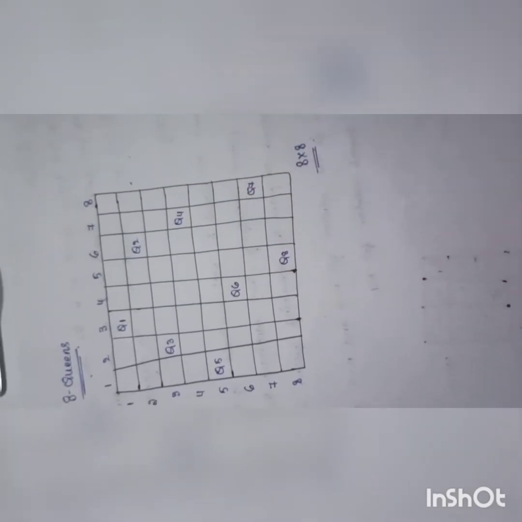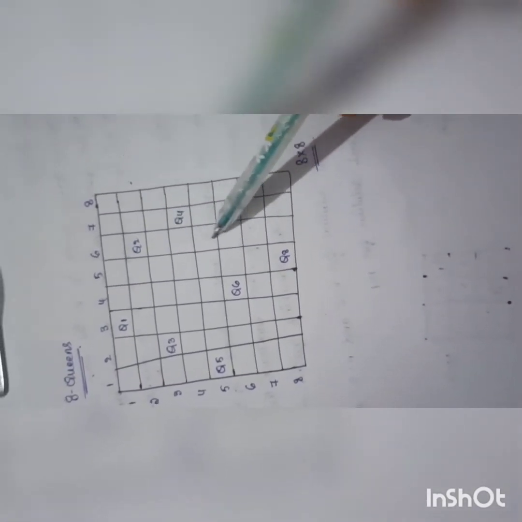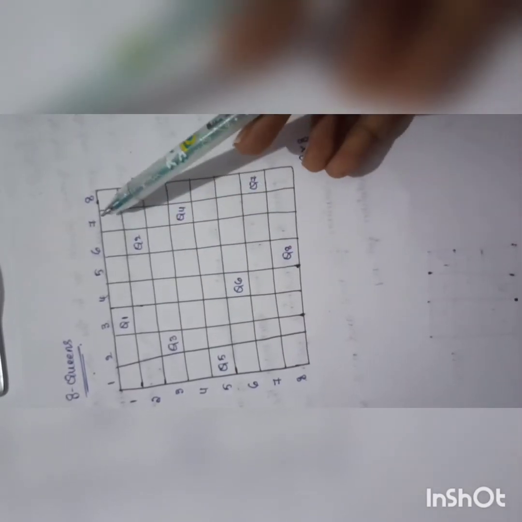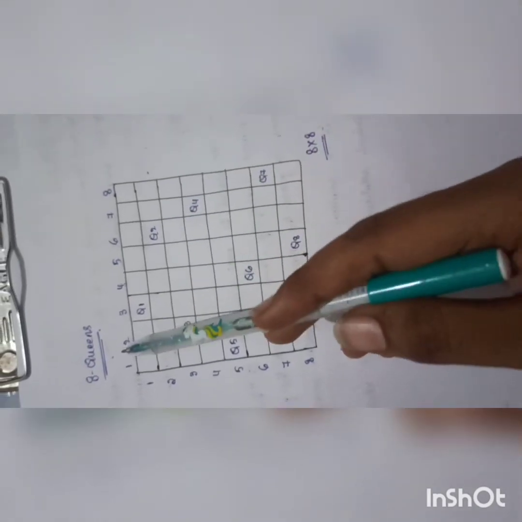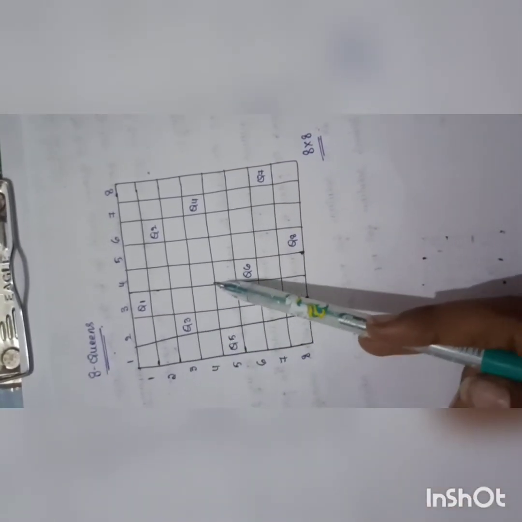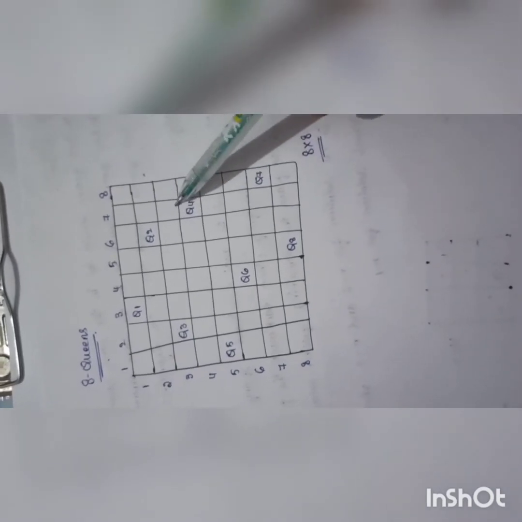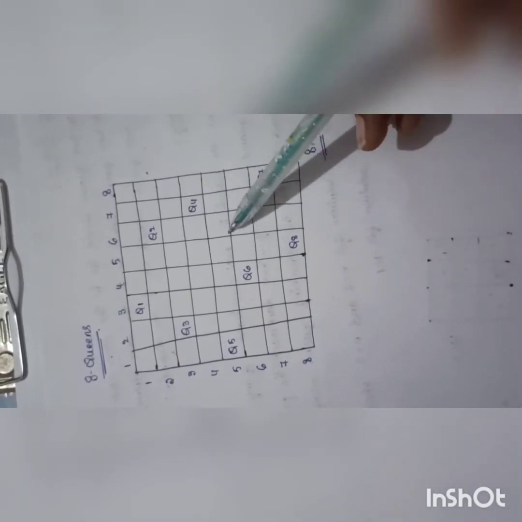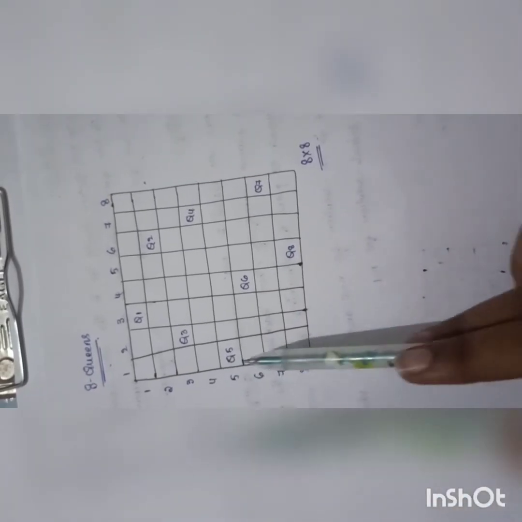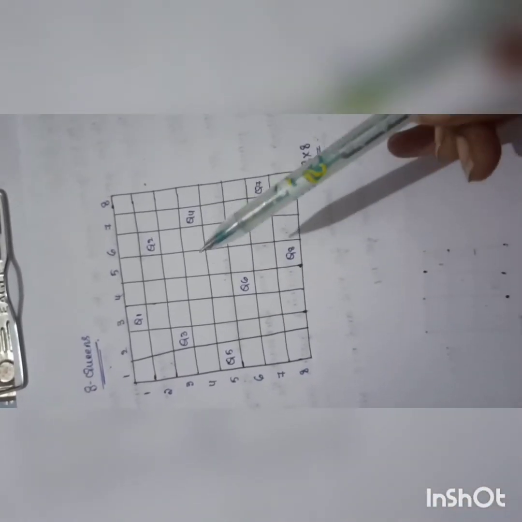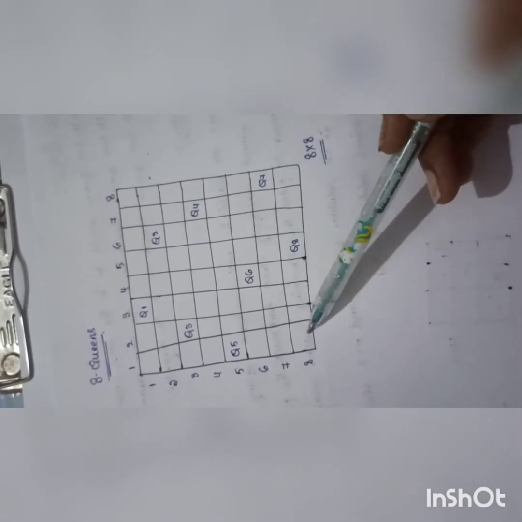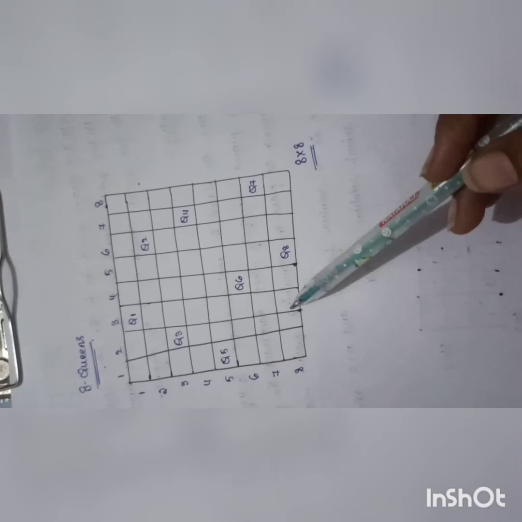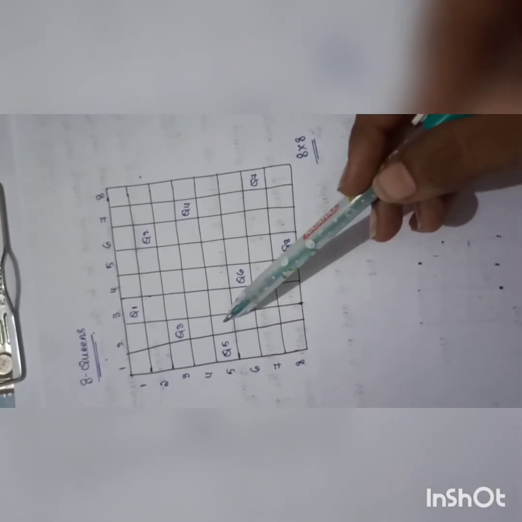So queen 1 is placed. Queen 2, this column, this row and this diagonal. Queen 3, this row, this column and this diagonal. Queen 4, this column, row and the diagonal. Queen 5, row, column and diagonal. Queen 6, this was the diagonal. Queen 7, this was the diagonal. Queen 8, this is the diagonal.